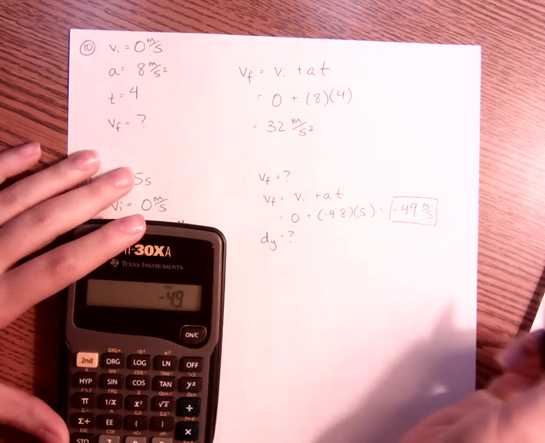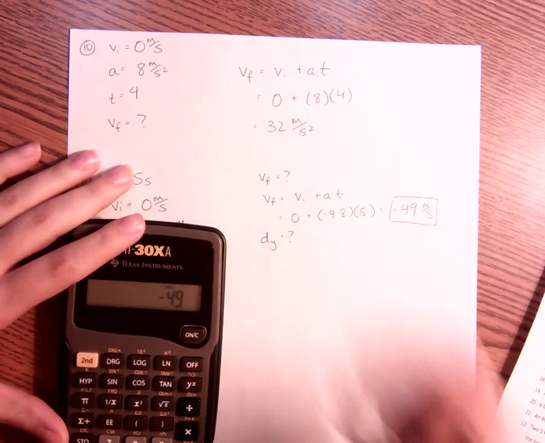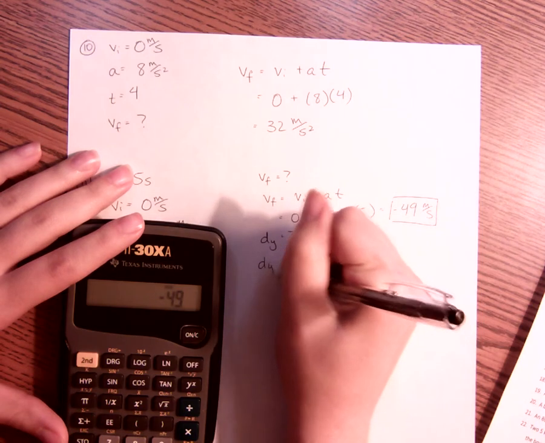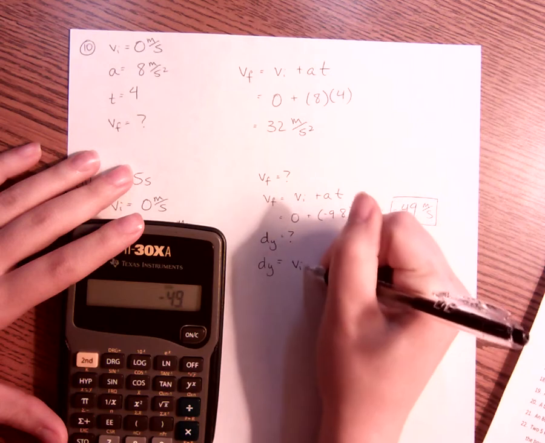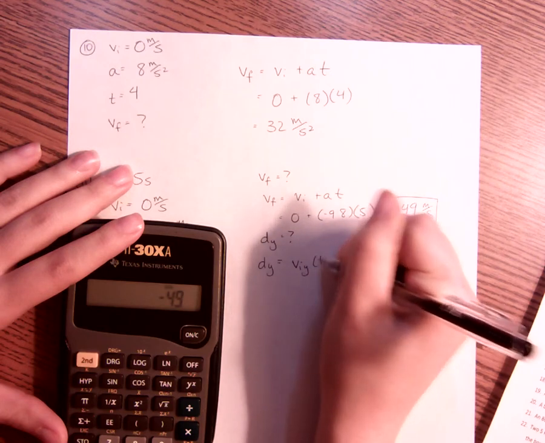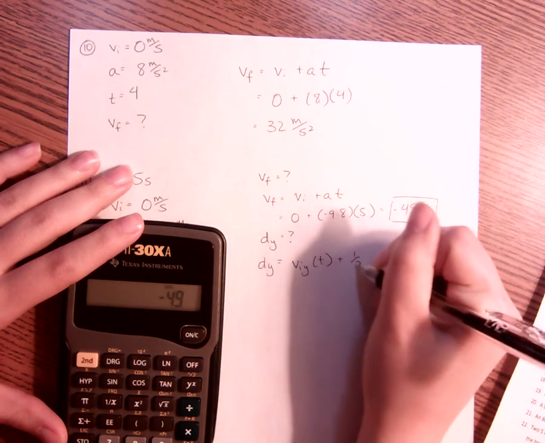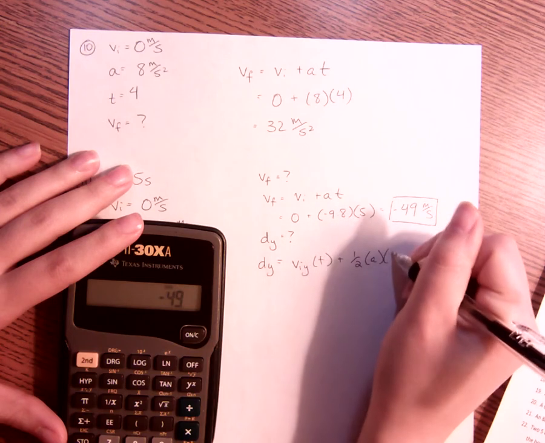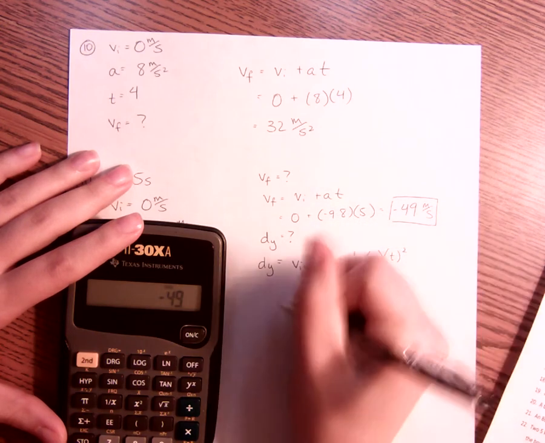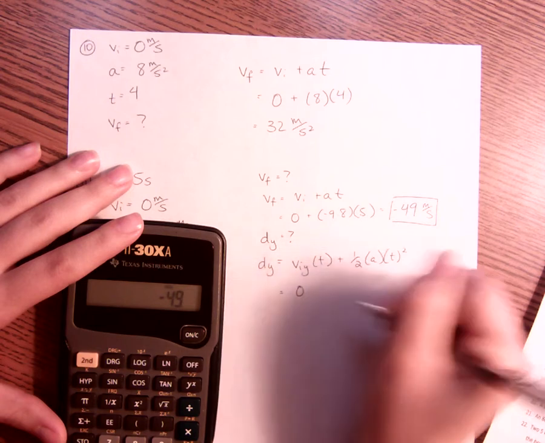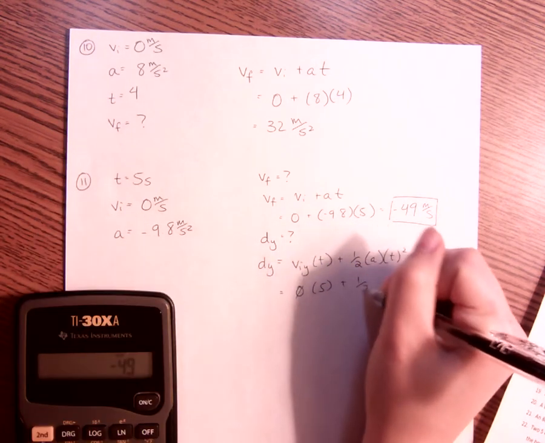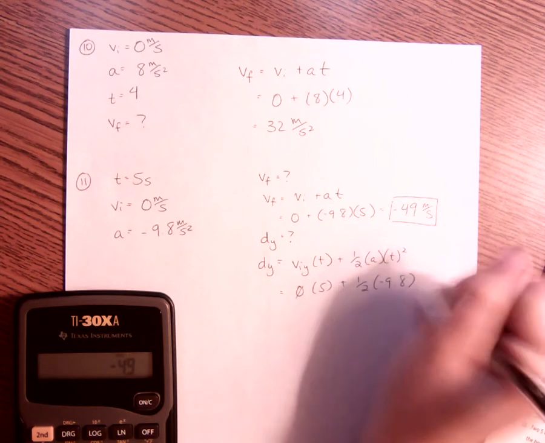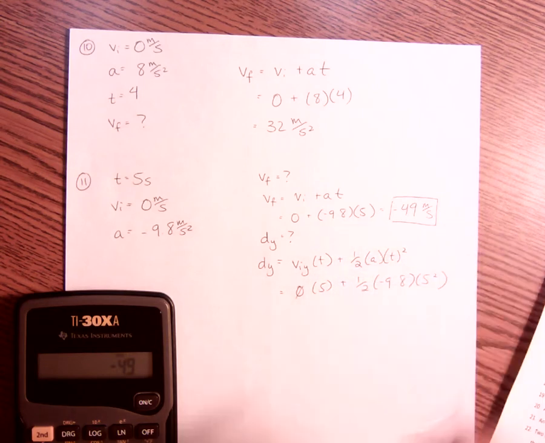To figure out the distance, I've already written this equation down, showing you which one. Distance is equal to your initial velocity in the y direction times t plus 1/2 times a times t squared. So 0 times 5 plus 1/2 times negative 9.8 times 5 squared.